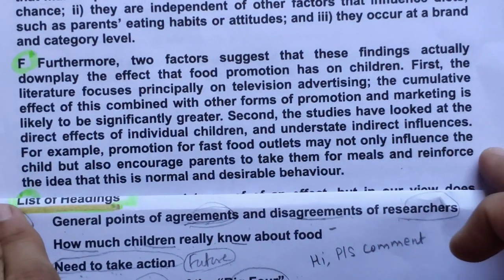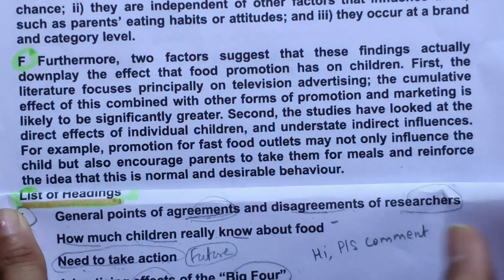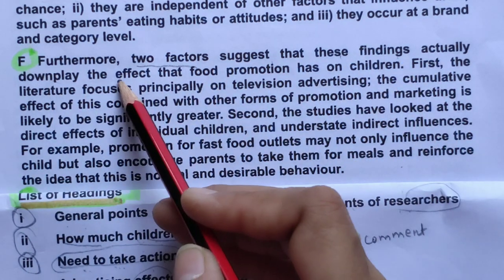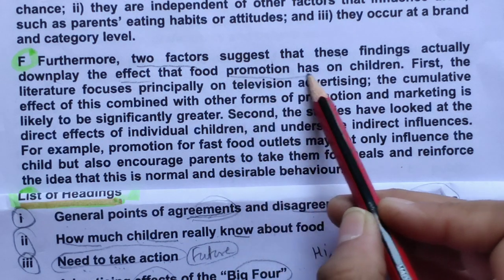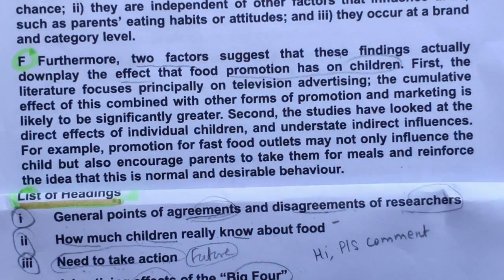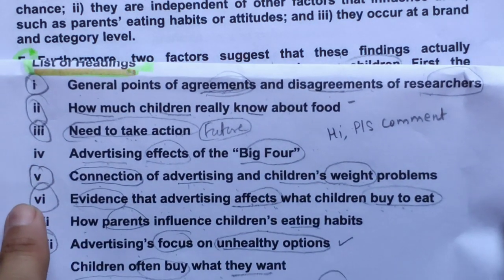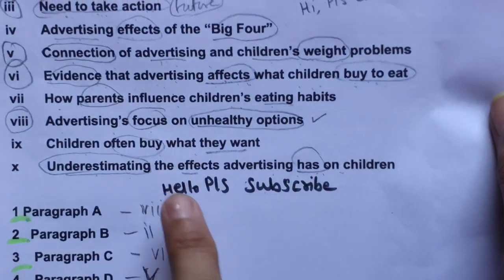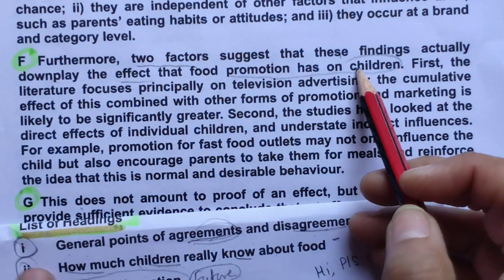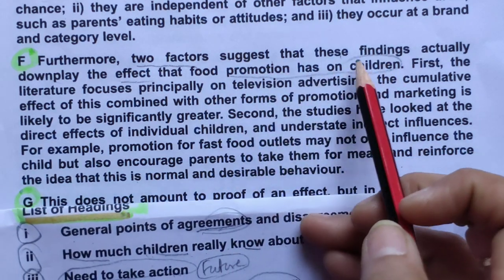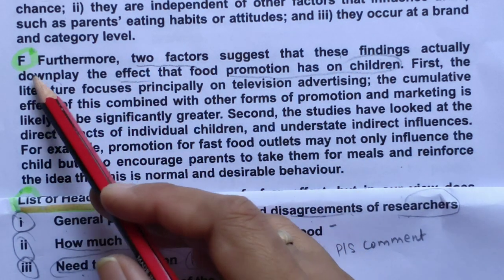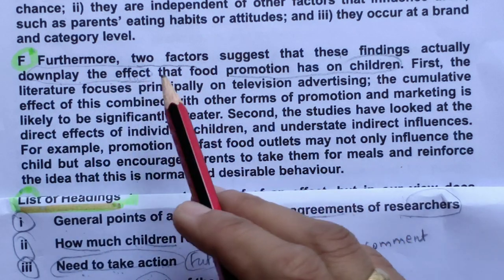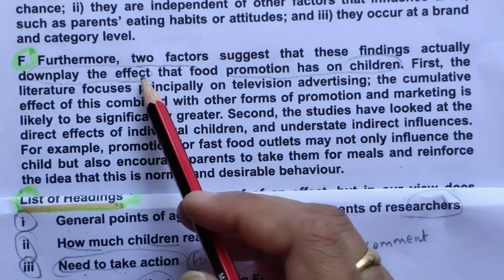Do it with me, you will definitely get benefit. Furthermore, 2 factors suggest that these findings actually downplay the effect that food promotion has on children. So somewhere they were talking about has on children, but underestimating also we have to find. Okay, 2 factors suggest that these findings actually downplay the effect. So this I think downplay the effect, but actually we don't know the actual meaning.